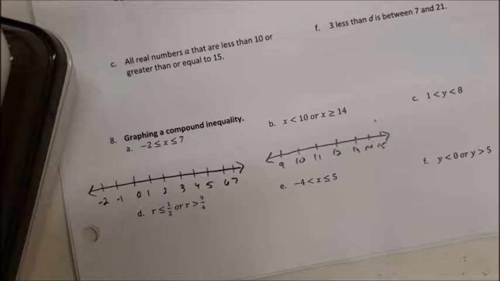Well, when I'm making my number line with an and inequality, I want to make sure that I've got enough numbers that I can get to both of the ends of my piece. So I needed to get to -2 and I needed to get to 7 because I need somewhere to be able to put my dots.